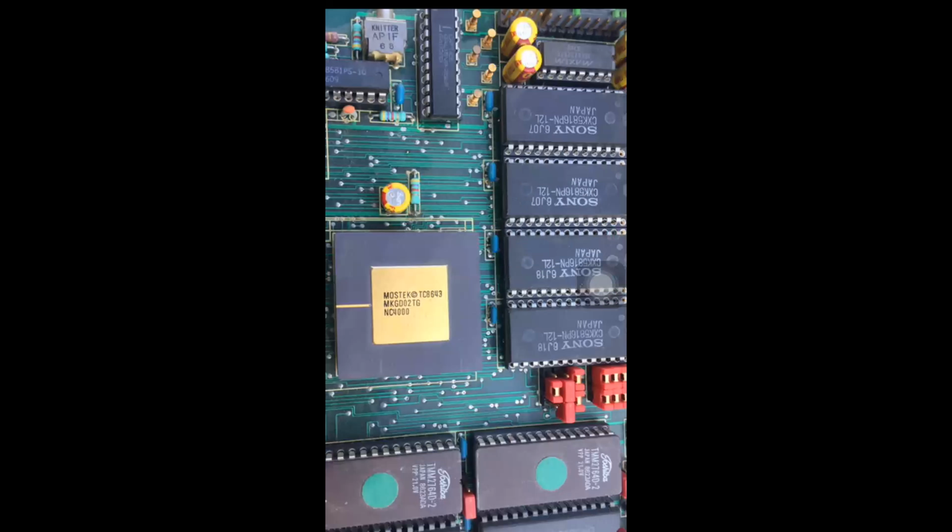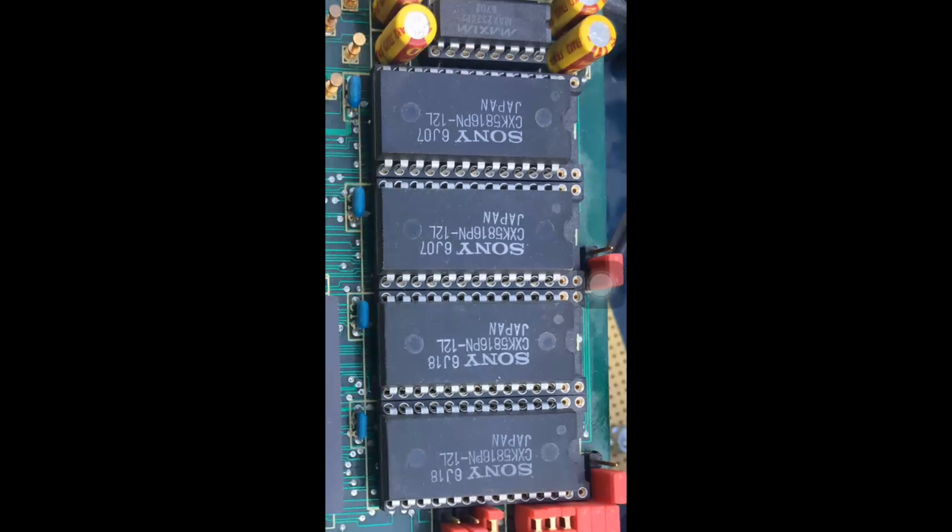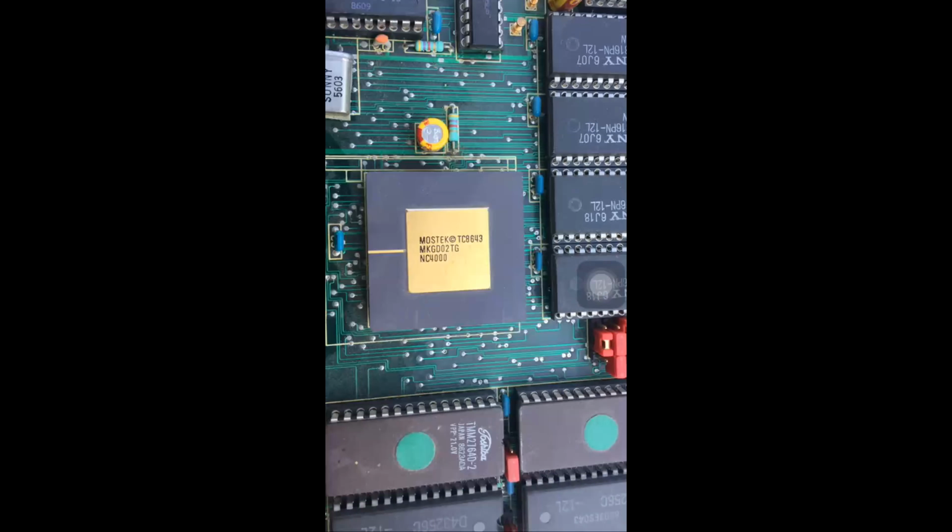as far as Zoom itself goes. So we have a CPU, we have a bunch of memory chips, 2K each. We have firmware in EPROM, that's a concern.